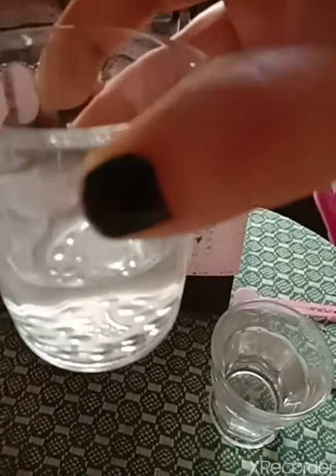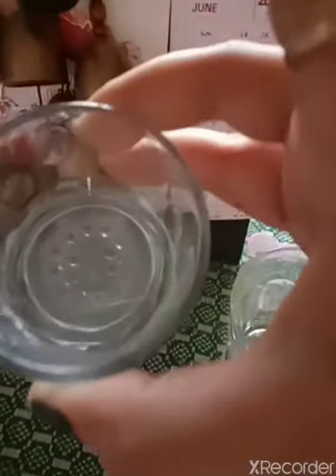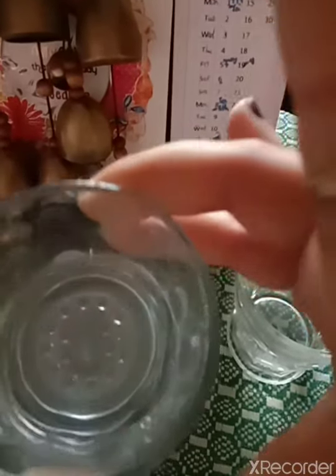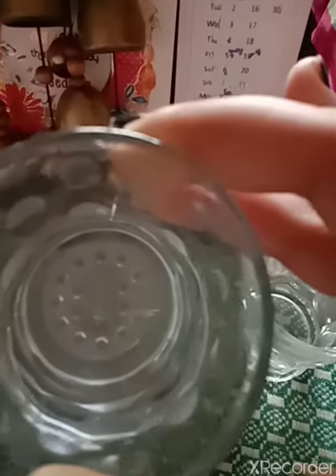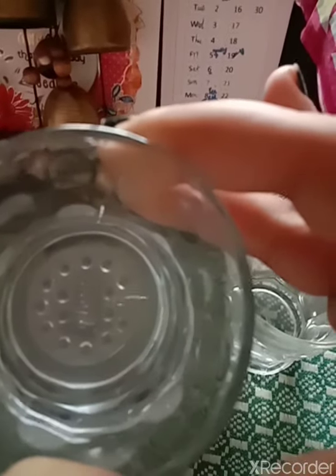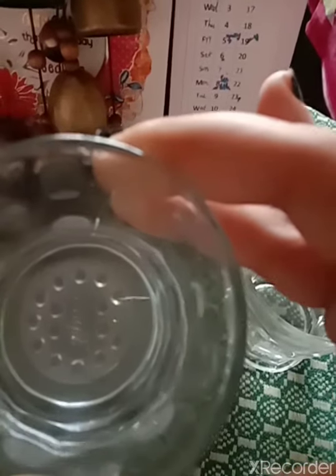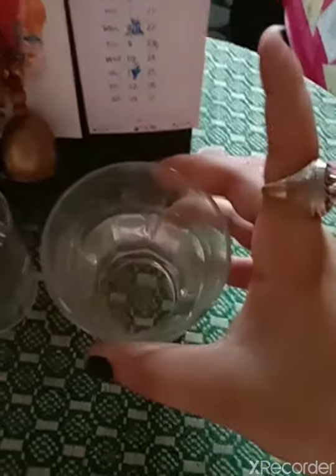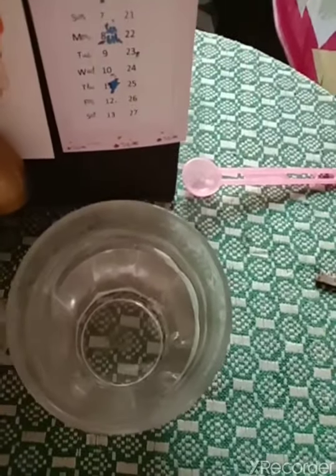So these types of materials, salt and sugar, that are completely mixed in the water, are soluble materials. You cannot see any amount of salt here, you cannot see it separately. So these are soluble materials. Next is insoluble material. So this is the plain water.